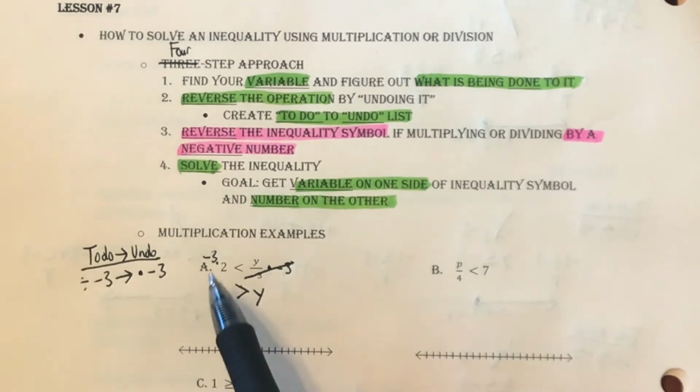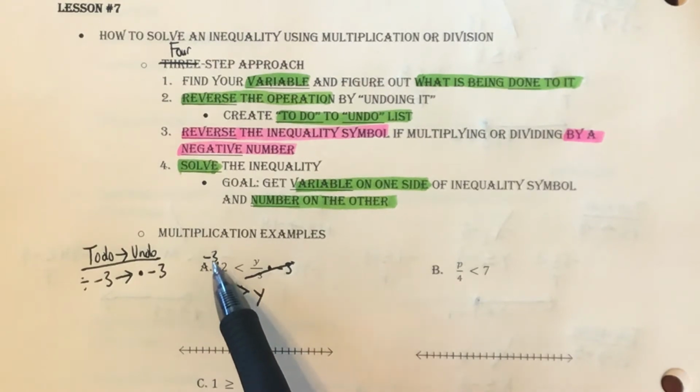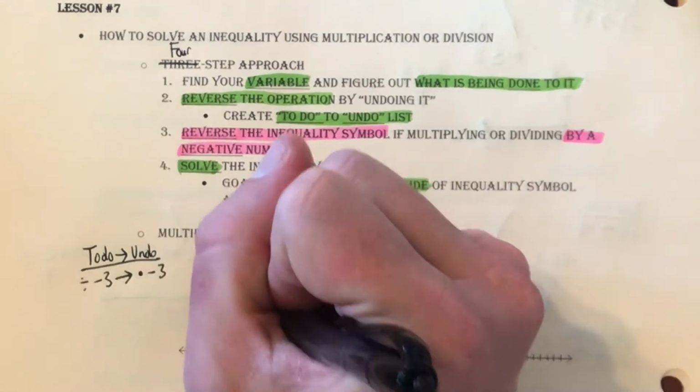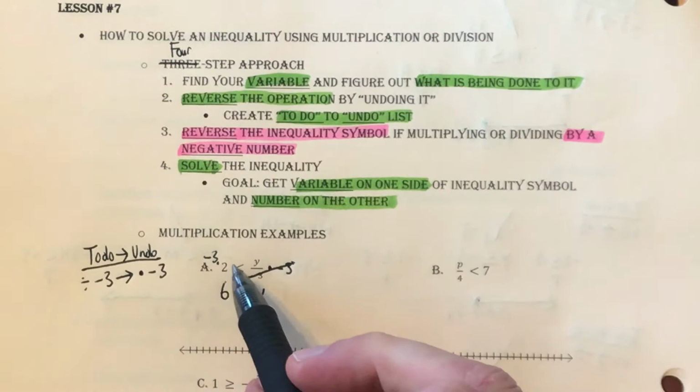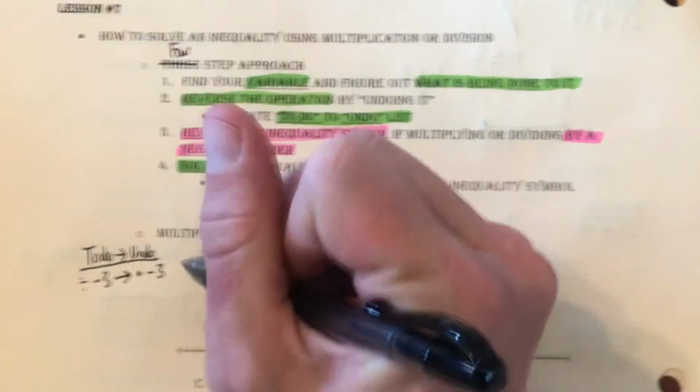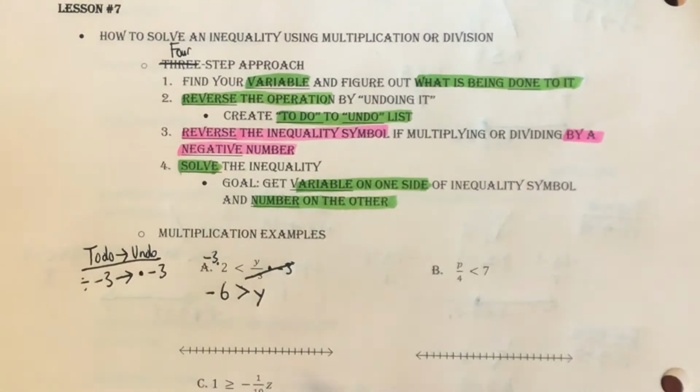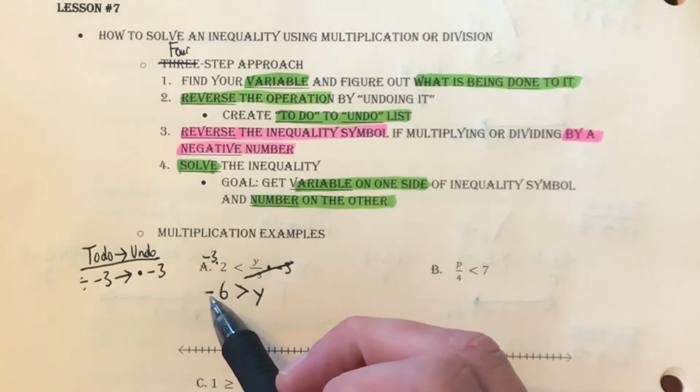And then last part, we need to multiply these. So I've got negative 3 times 2. Well, let's start with the numbers. 3 times 2 is 6. And then a negative times a positive, that is a negative. Bad thing happening to a good guy is bad.